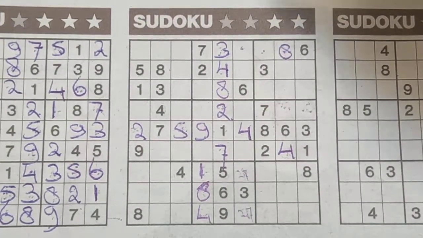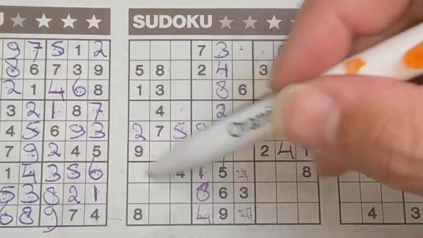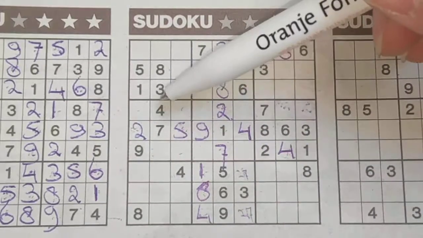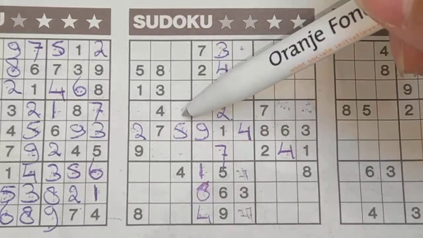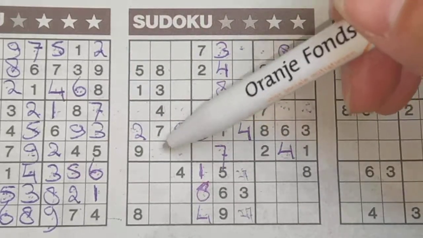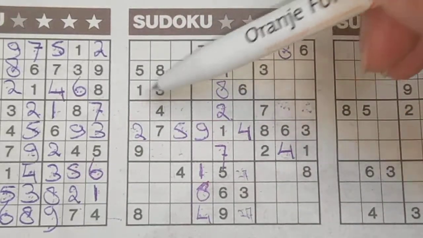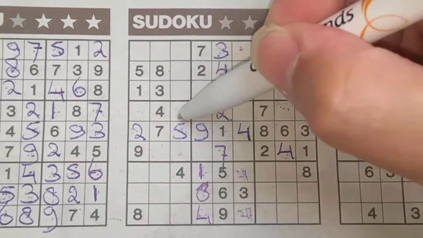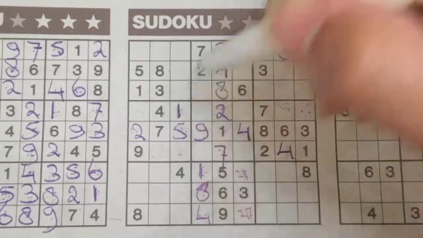And then 4 missing numbers in this big square. One of the missing numbers is a 1. I see here 1, so no 1 in these 2 boxes. There 1, so no 1 in that box. 1 box left for the 1, should be here.